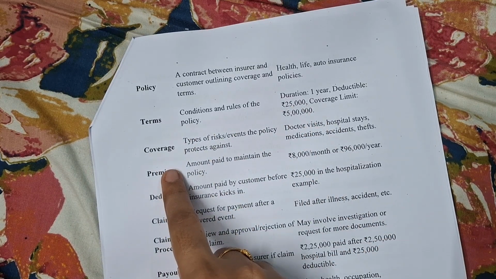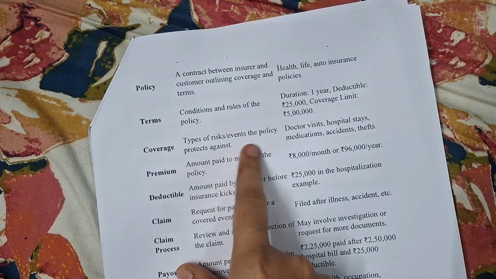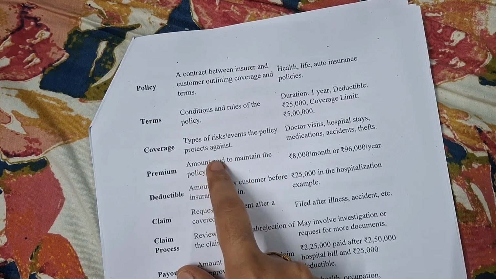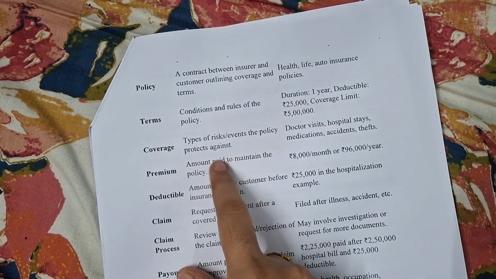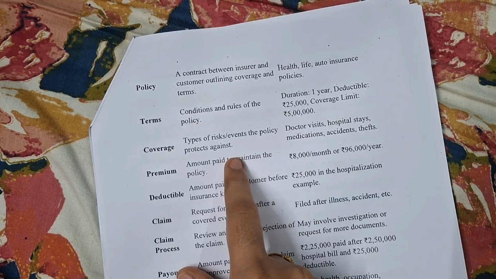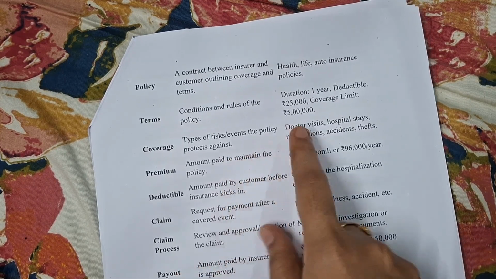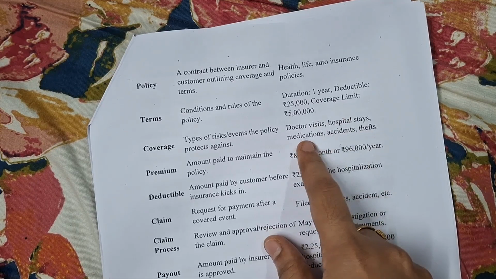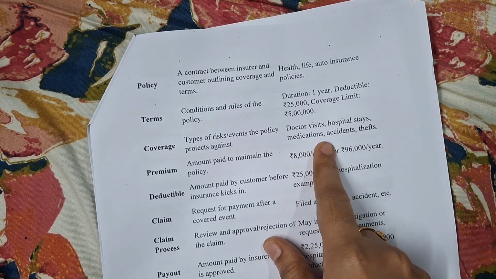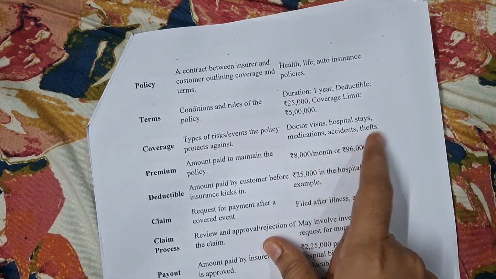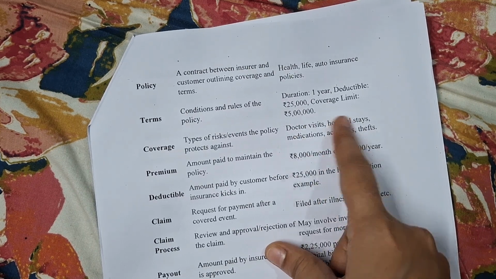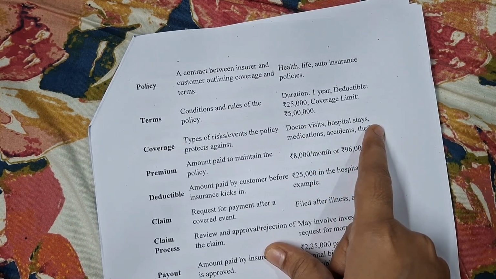Next, coverage. Coverage is for the types of risk and event the policy protects against. So for certain types of events, the insurance company will be making the payment directly. So for doctor visit, for hospital stay, for the medications, for accidents, for theft, for all of these the insurance company will pay.